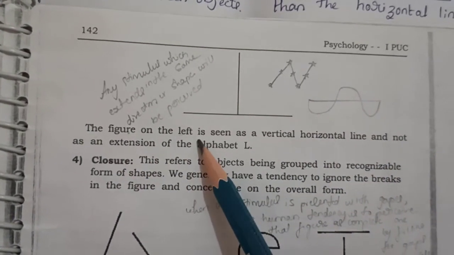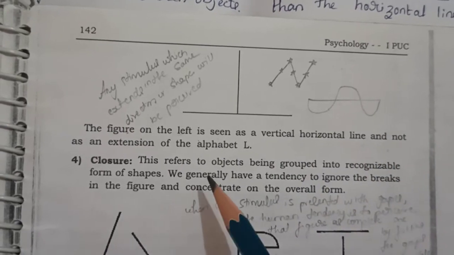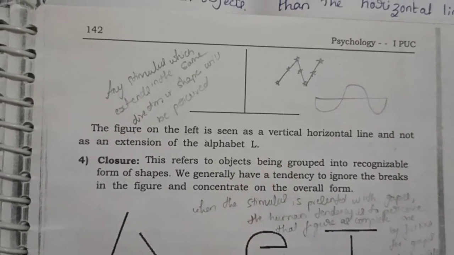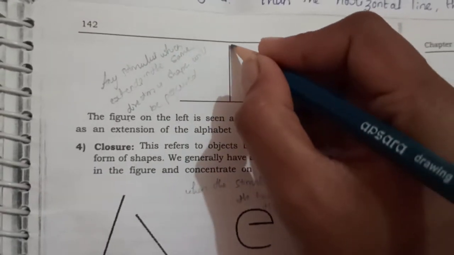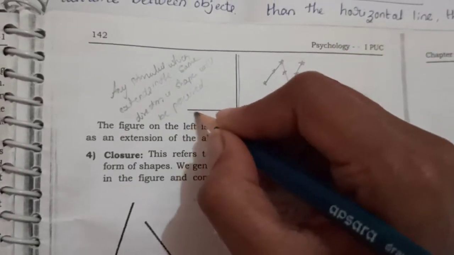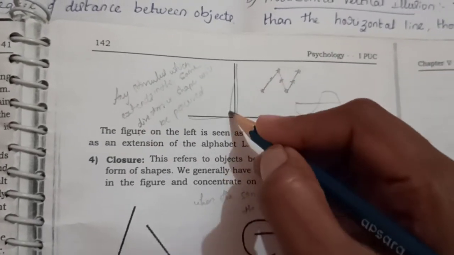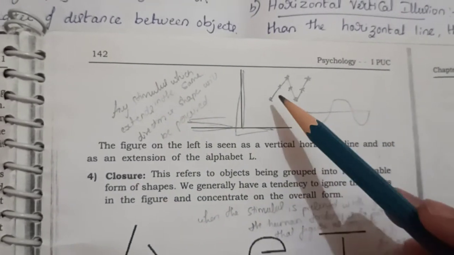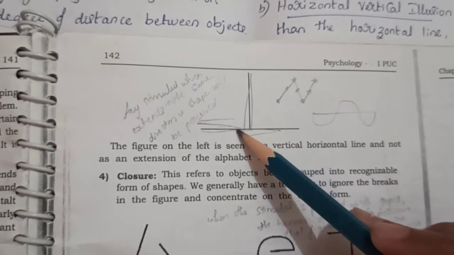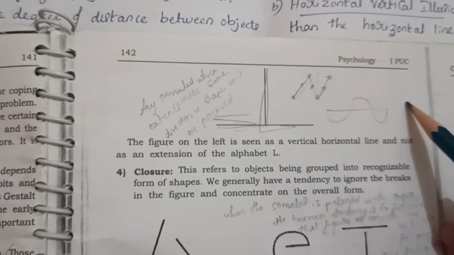The figure on the left side is seen as a vertical and a horizontal line and not as an extension of the alphabet L. No one will think that it is just an extension of the alphabet L. There is continuity, there is extension. And in these dots, there is always continuity here.